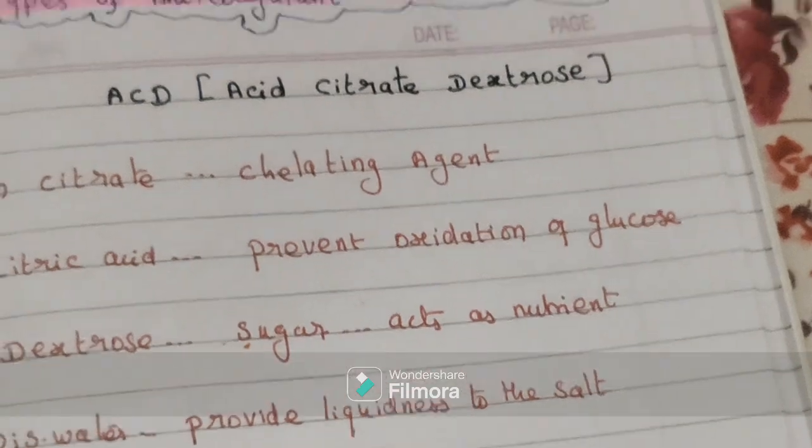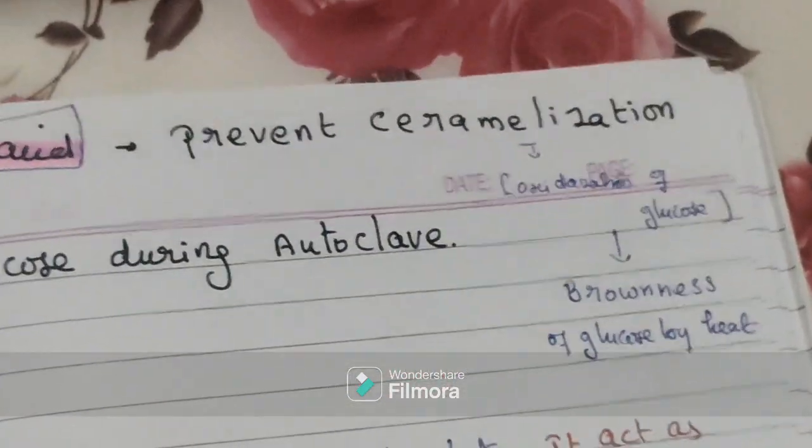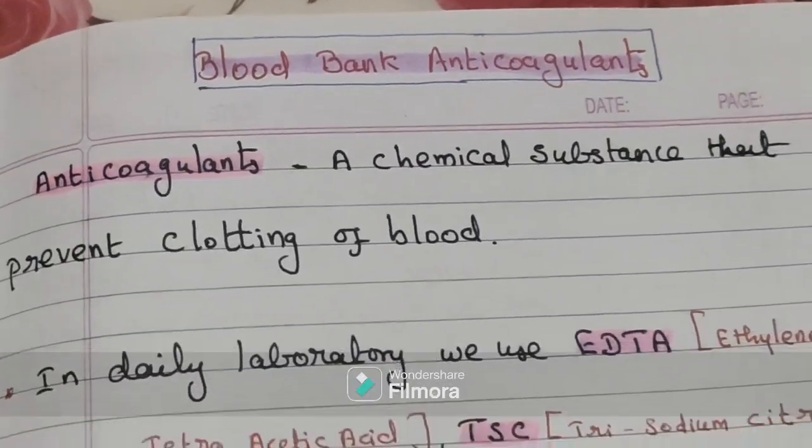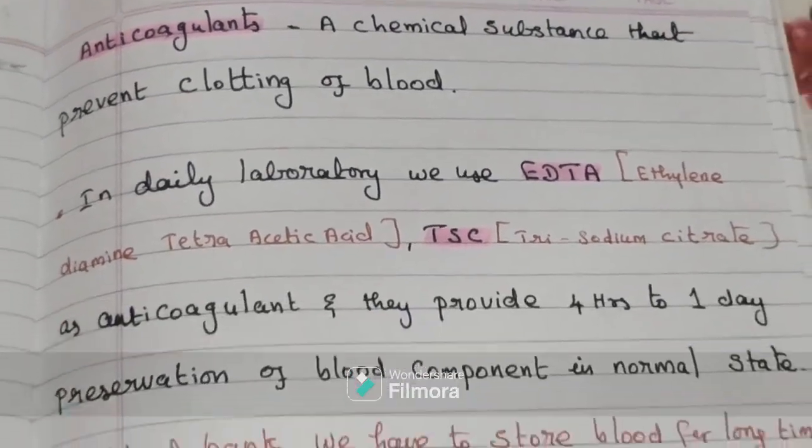So, in this video, we discussed the different types of anticoagulant used in blood bank.